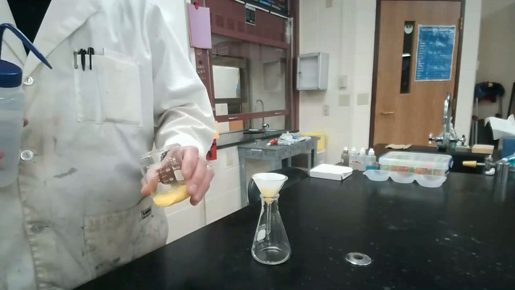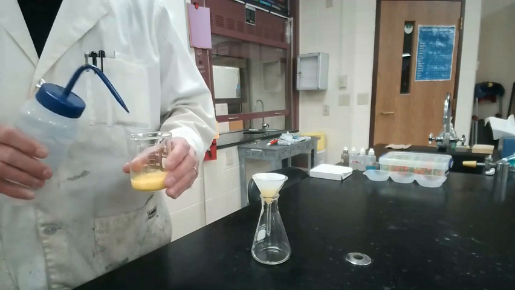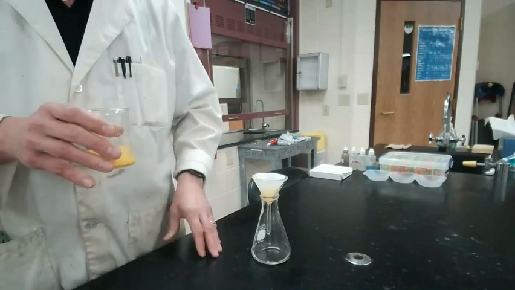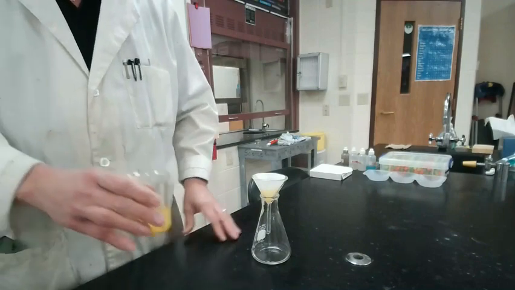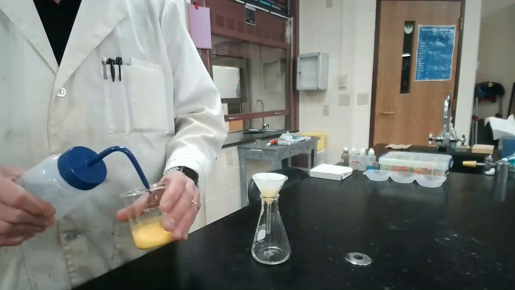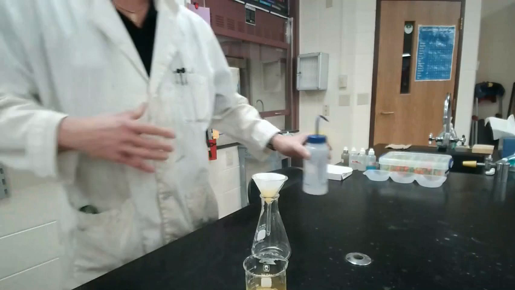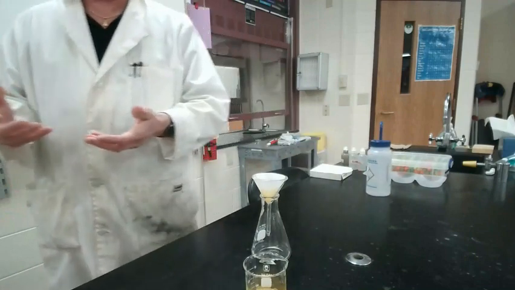Now, what I'm going to do is rinse a little bit of water in here. The reason I'm doing that, ladies and gentlemen, is yes, I'm putting water in there, but my job is to get rid of the sodium nitrate ions that are still in the water. So by adding a little water, it'll make them dissolve into the water a little bit more.